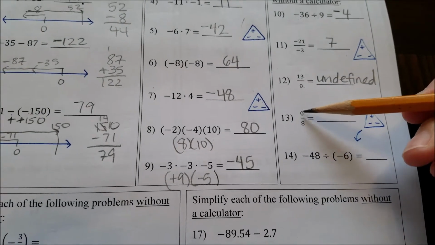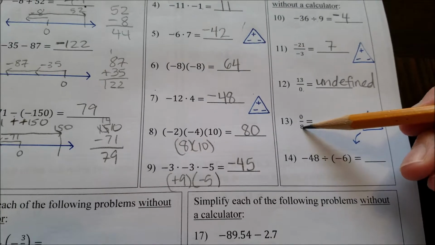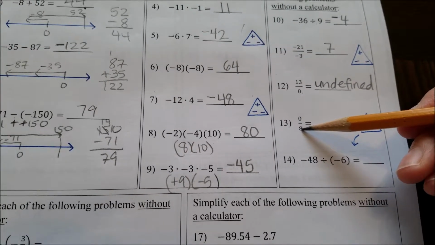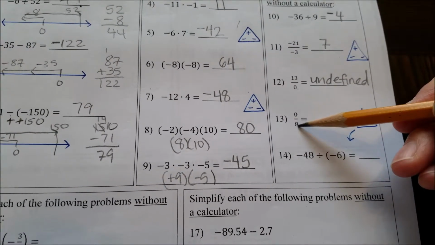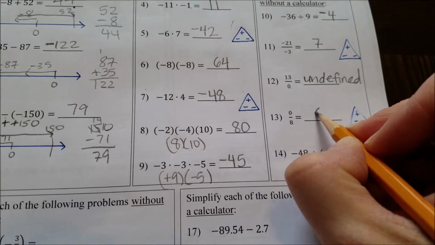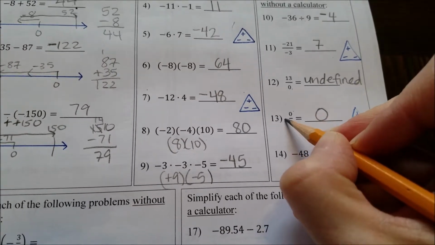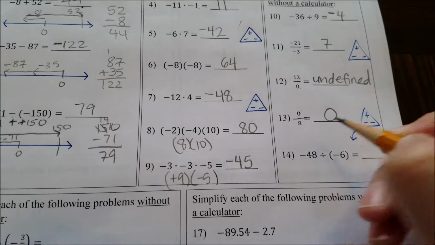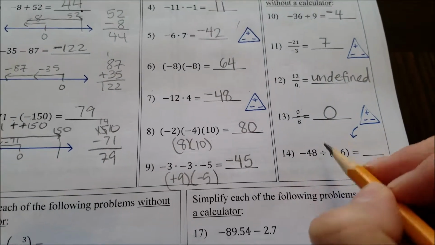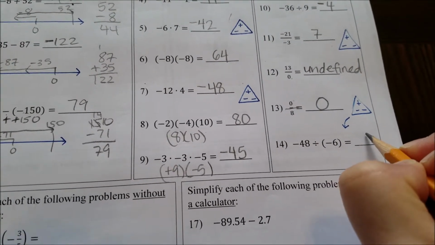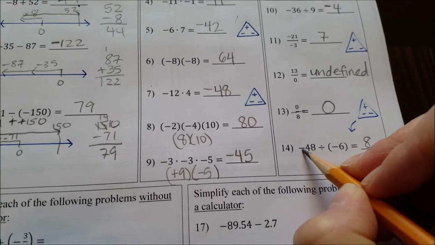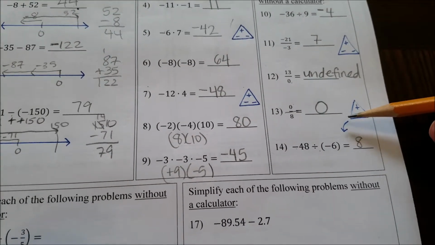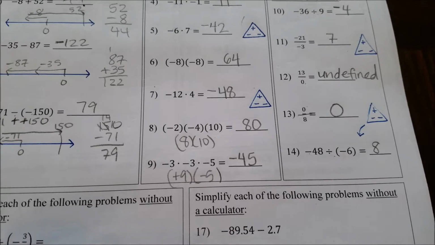Versus this one, you have $0 and you're giving it or splitting it between 8 people. If you give $0 to 8 groups, each group is going to have 0. Or the balloon above 8 people stays alive. It is possible, and it is 0. We have 48 divided by 6, which is 8, but a negative divided by a negative, and it stays a positive 8.